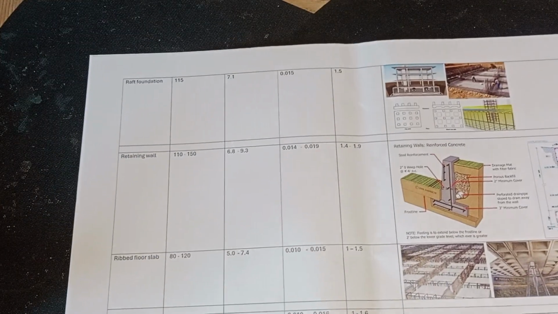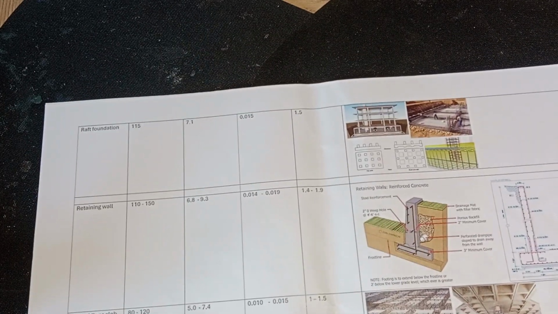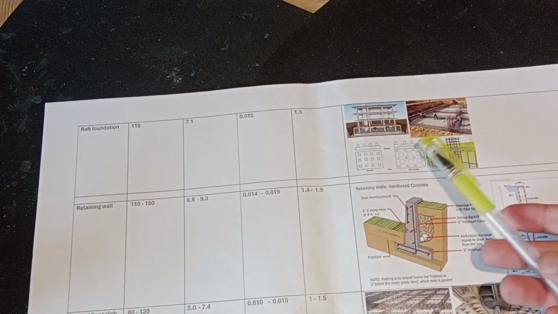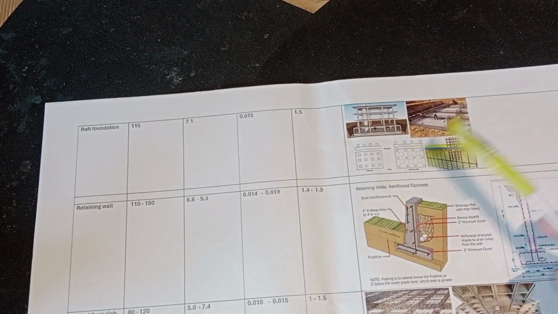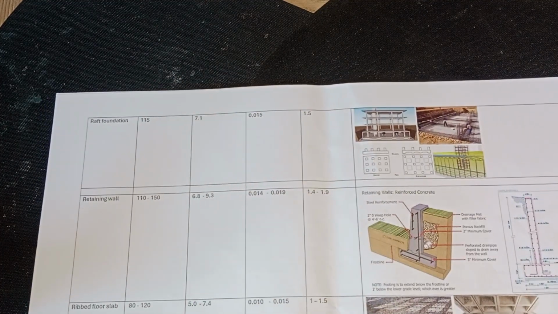Next, we're going to raft foundation. It is just some type of base, and we can say it is just a base foundation. Same, we're using about 115 kilogram of reinforcement, and 1.5% is the ideal and optimized reinforcement ratio.